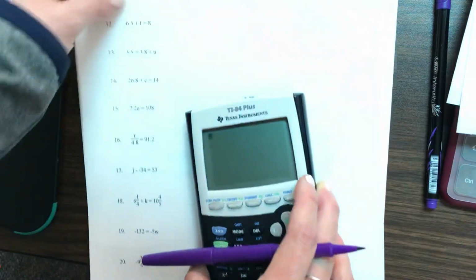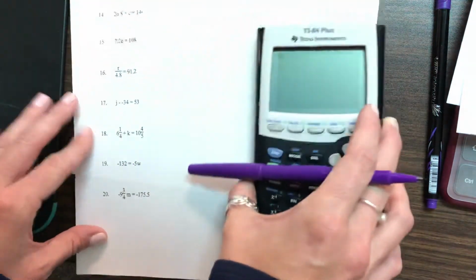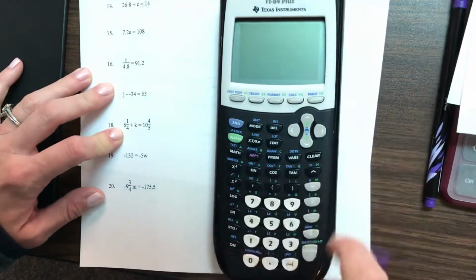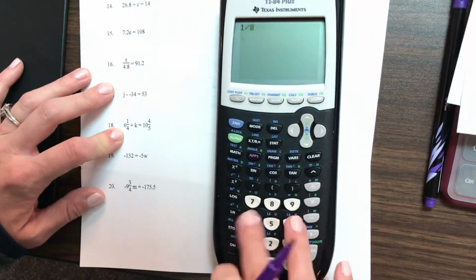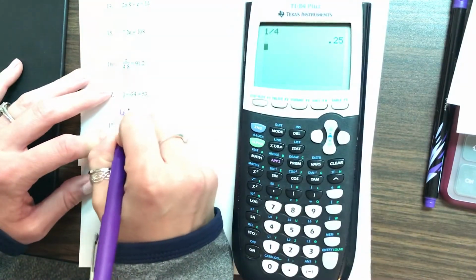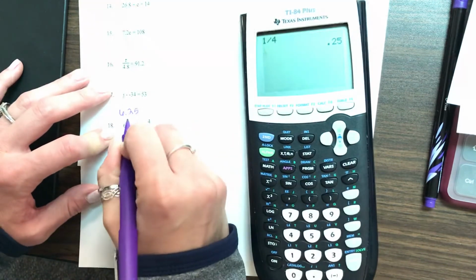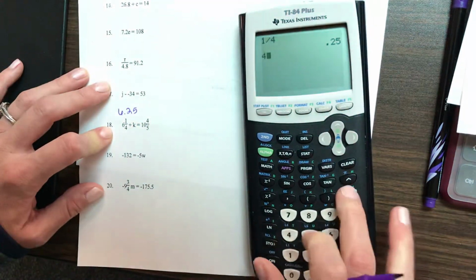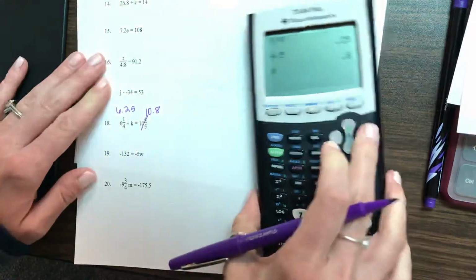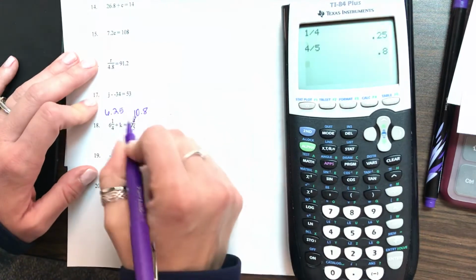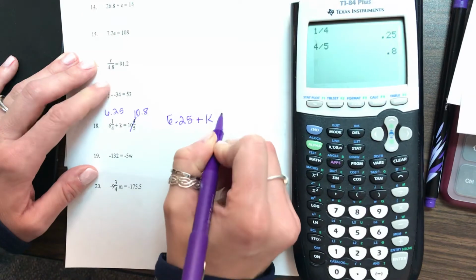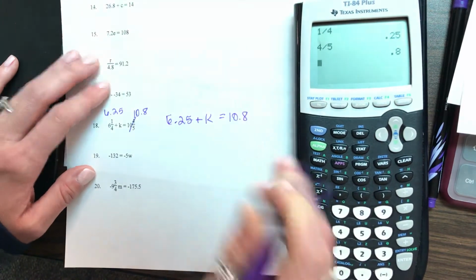Focus. Okay, I think number 18 was one that they went over in class together. And since there were fractions again, we changed those fractions to decimals. So 1 divided by 4 is 0.25. So this number is actually 6.25. And the 4/5, 4 divided by 5 is 0.8. So it's actually 10.8. So again, I have to rewrite this because that does not look good to me. 6.25 plus K equals 10.8.